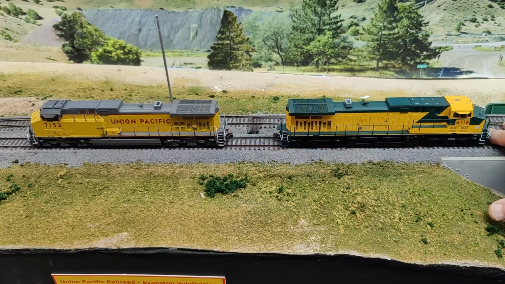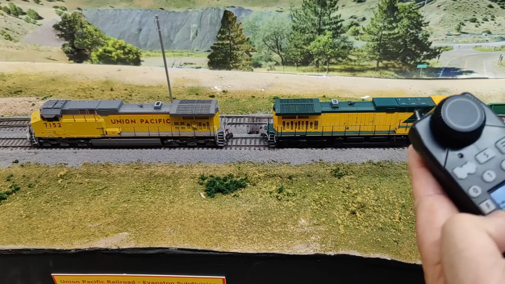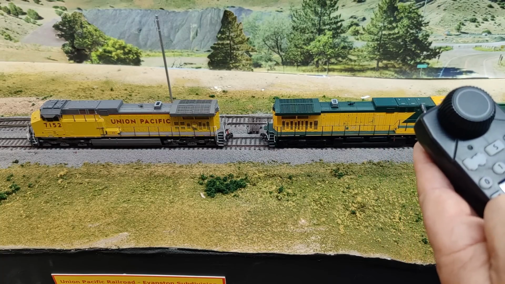Everyone, welcome back to the railroad, the Union Pacific Railroad Evanston subdivision in HO scale. My name is Daryl Cruz, owner and builder of the layout, and your host for a special sound decoder review, or sound decoder decision making, or picking out the right sound decoders for standardization on your layout.